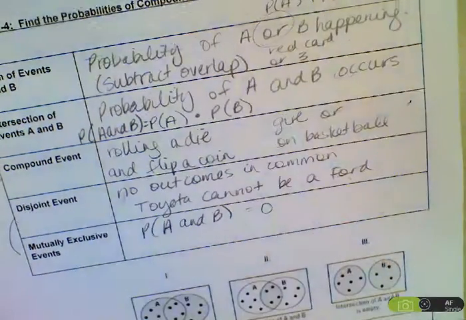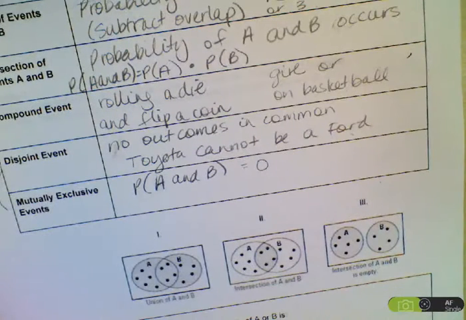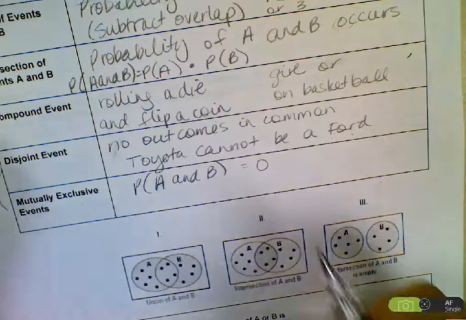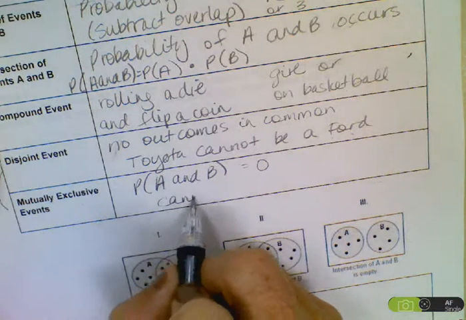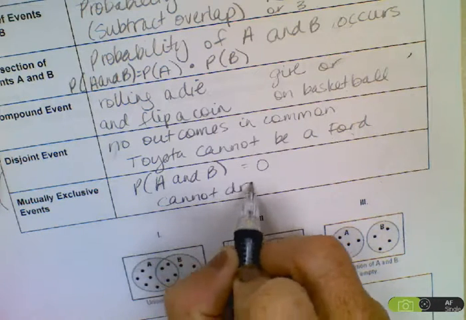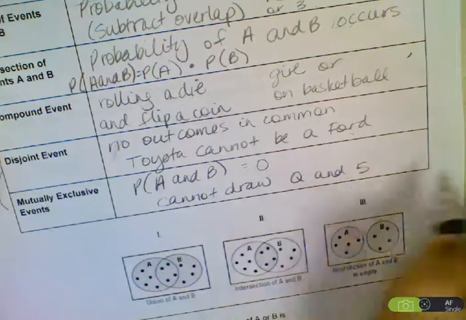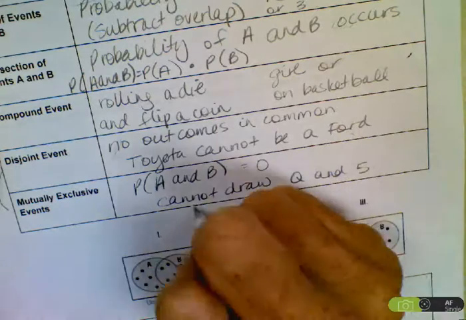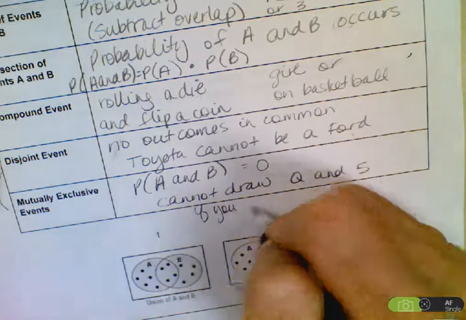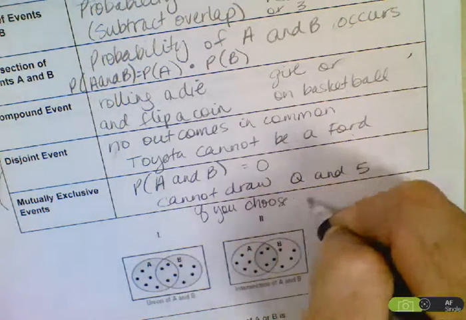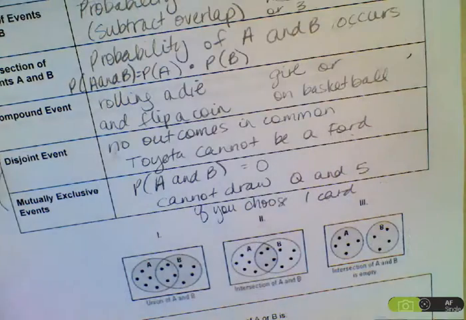Okay? Can't be a banana and an apple. Those 2 things can't happen. If you draw a card from a deck, you cannot draw a queen and a 5 at one time if you're choosing one card. It has to be one or the other.